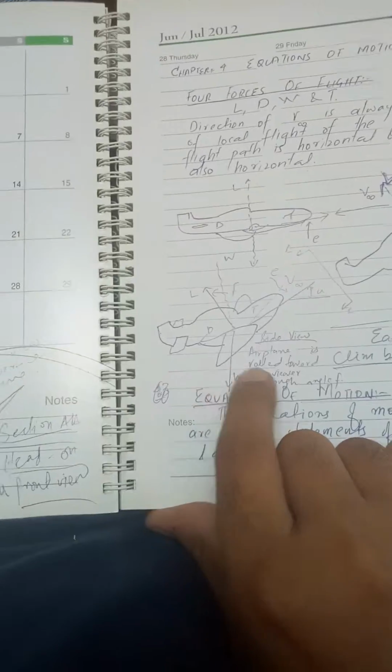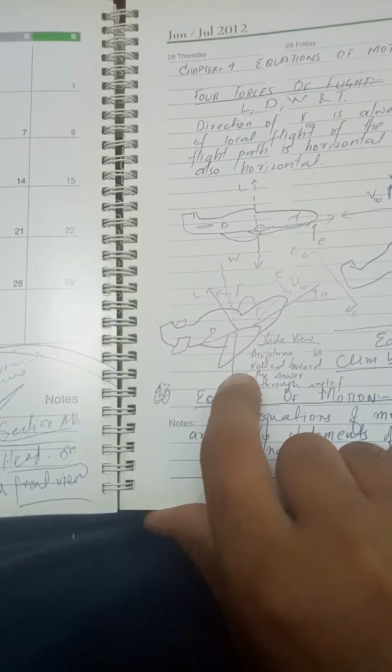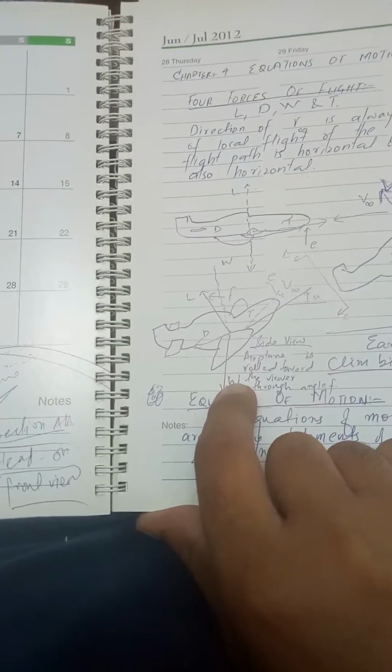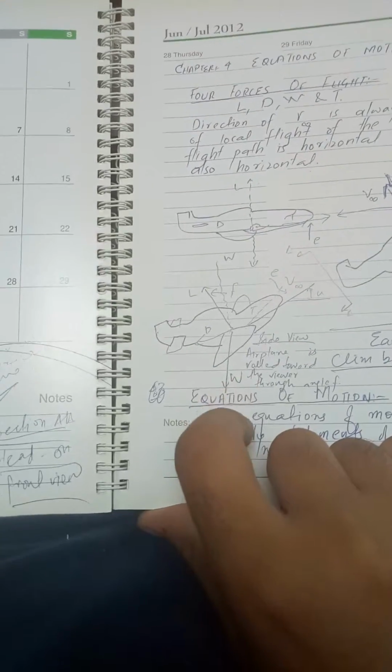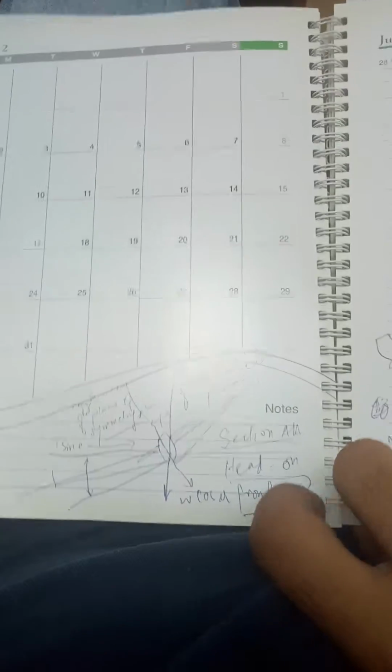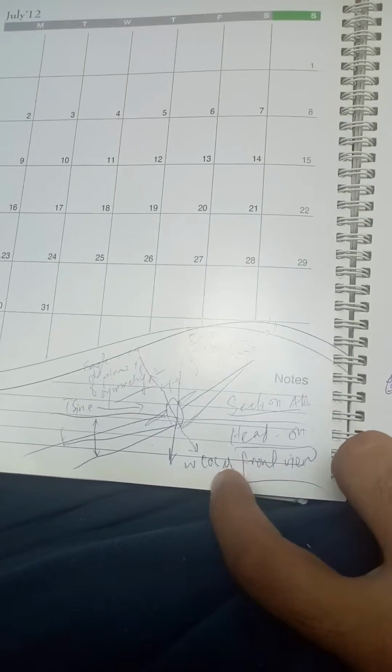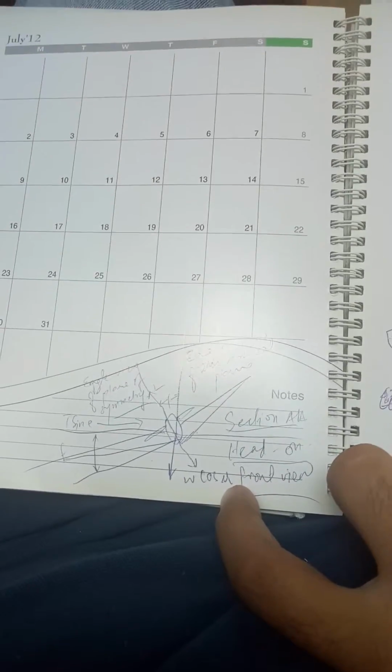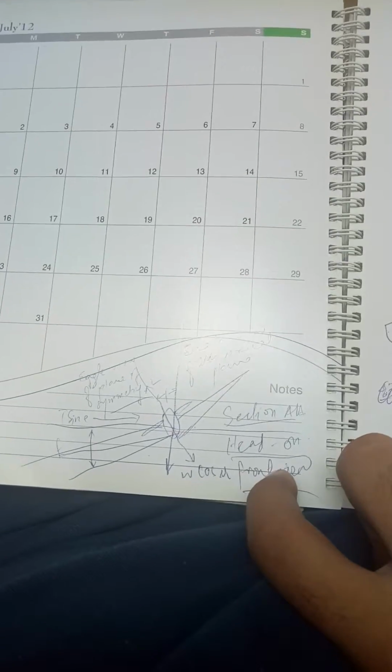let me take this one: when it rolls over, it would be creating this factor. We're talking about this, that would be head on, W cos theta, which is a head-on front view.